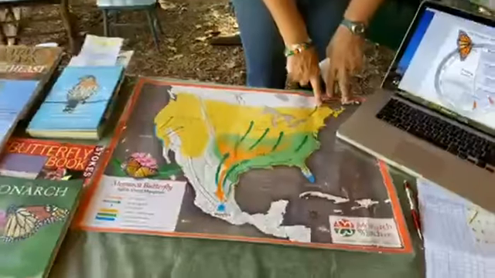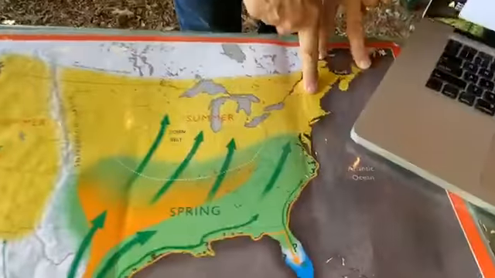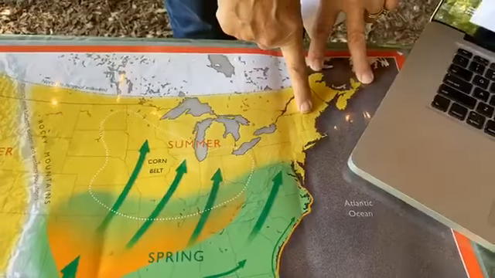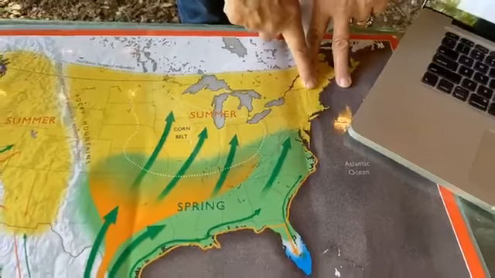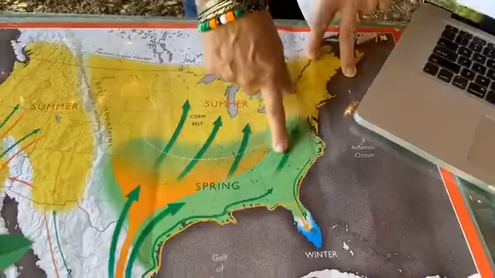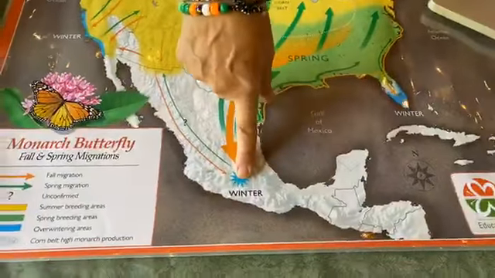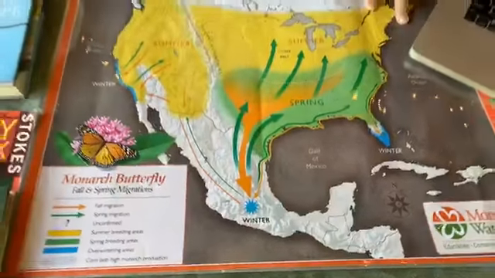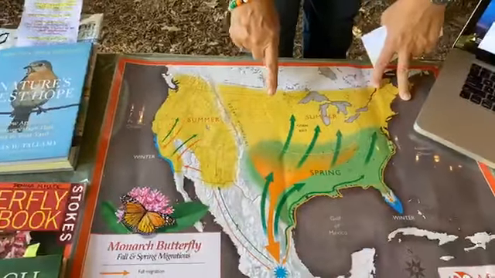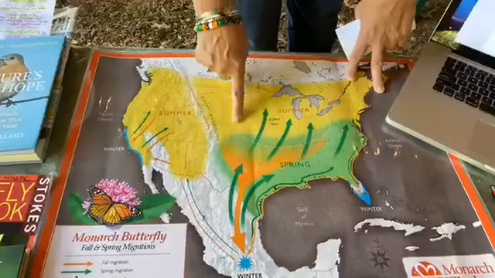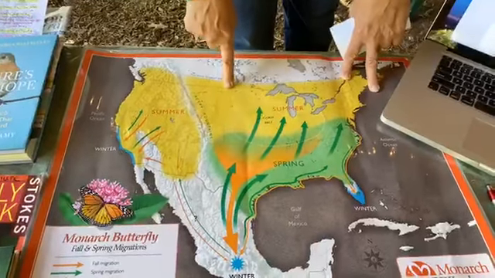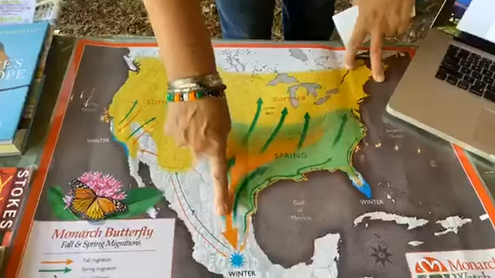Up here in New Hampshire, between now and about December, the butterflies are going to head south and go down to the Oyamel forest in central Mexico. The butterflies that fly out of the upper Midwest have a shorter trip because they make a straight shot.